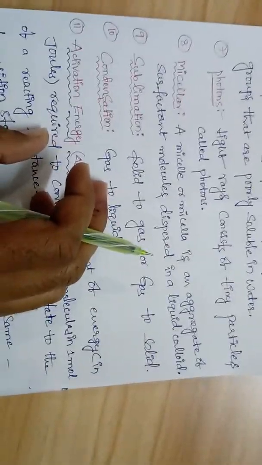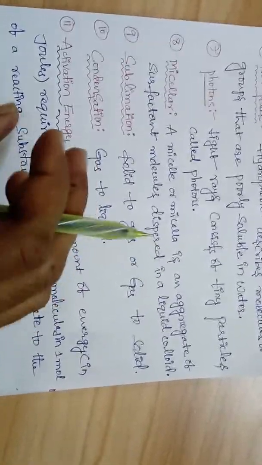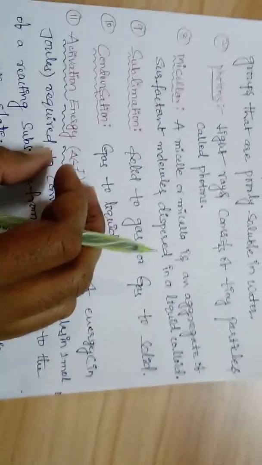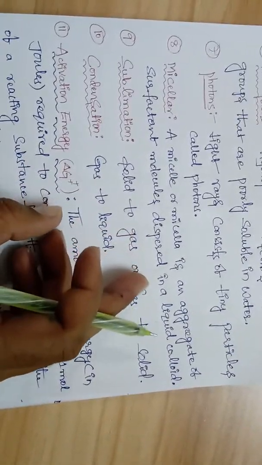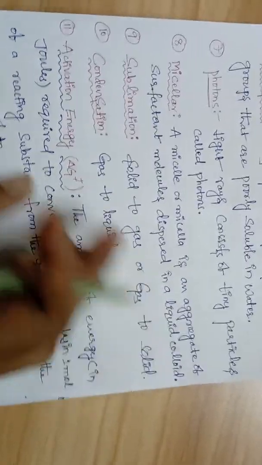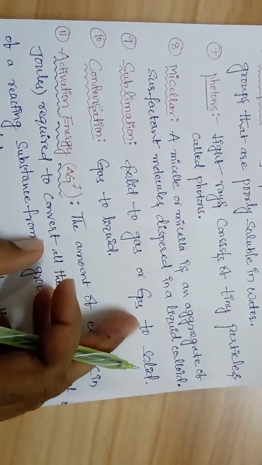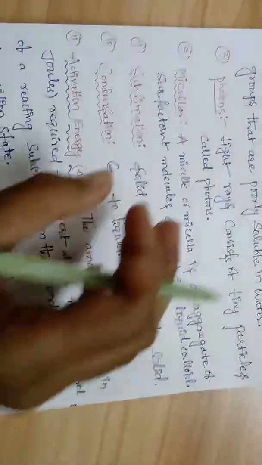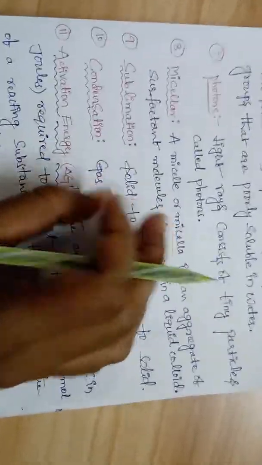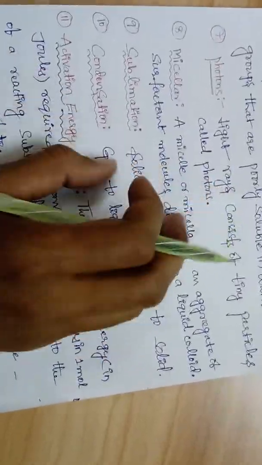Next word is micellar. This is a rare word that you can find in the surface chemistry chapter, right? A micelle or micellar is an aggregate of surfactant molecules dispersed in a liquid colloid. It means if our cloth has any dust particles, saponification can be used to remove our dust particles.